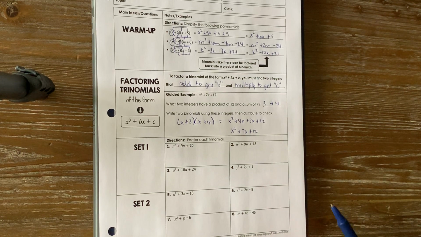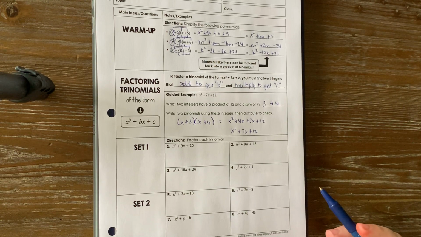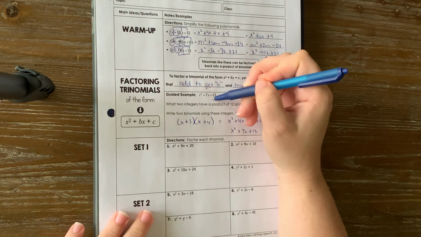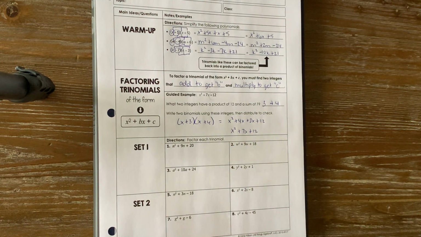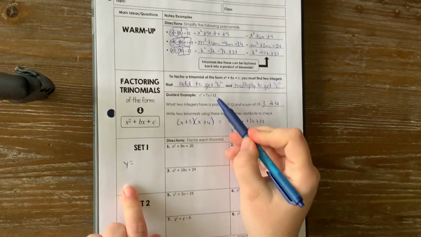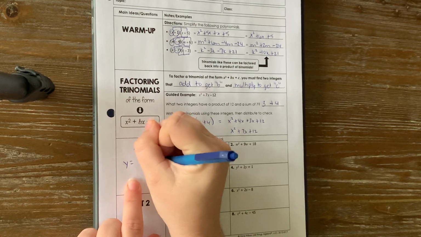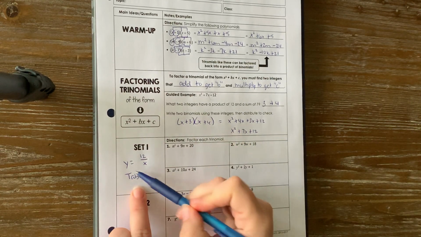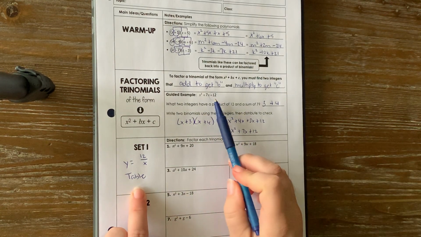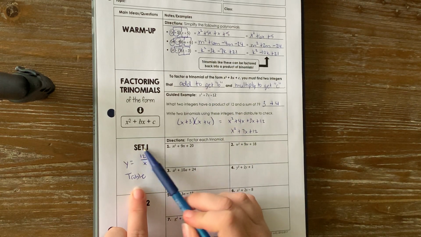Okay, a trick if you struggle with finding your factors, if you don't know your multiplication facts very well: take the last number right here, including the sign with it, and on your calculator, on your y equals, and you can do this if you download that TI calculator that I sent you the link to, on your y equals, if you type in that number and divide it by x, and then you go to your table, it will tell you all of the numbers that multiply to get that last number, whatever number you put in right here.